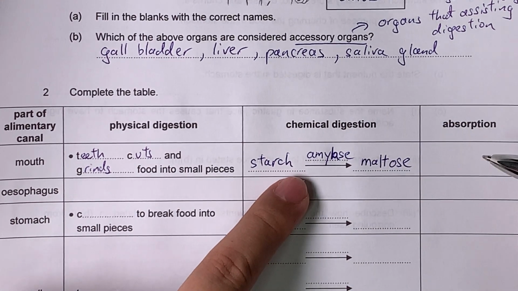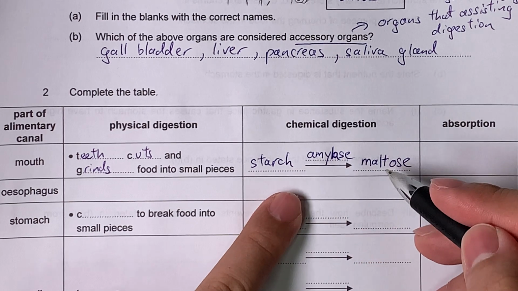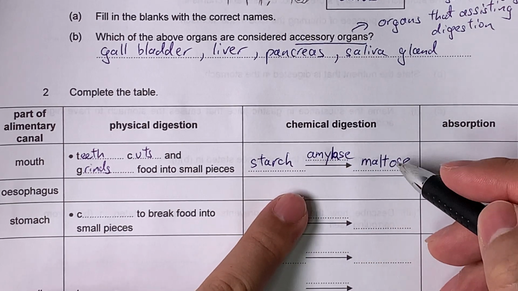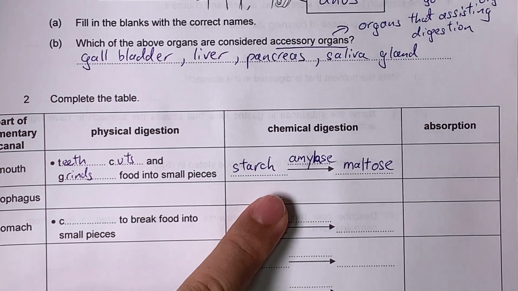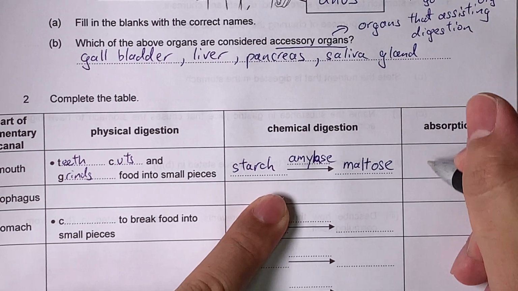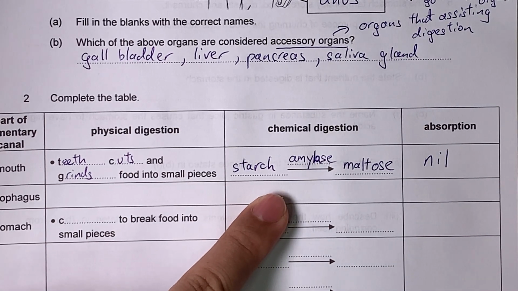A-M-Y-L-A-S-E. Okay, so the amylase will digest the starch to become maltose. Maltose is a type of sugar. So is there any absorption that is taking place? No, there is no absorption taking place in the mouth.